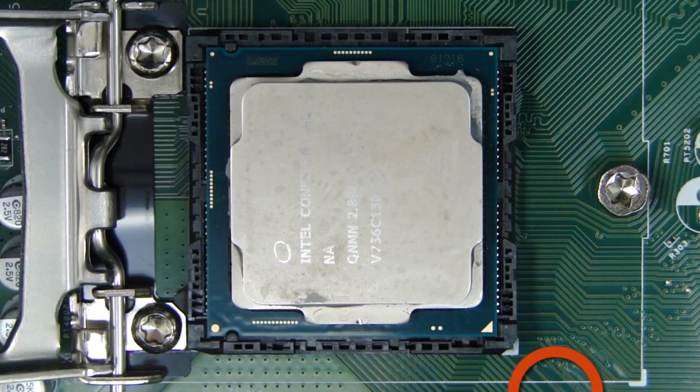Important: before removing the processor, take special note of the gold triangle on one corner and the notches on 2 sides of the processor. The processor must be installed in the same position in which it was removed, or it may be destroyed. Using an Intel CPU removal replacement tool, remove the processor. Important: use of an Intel CPU removal replacement tool is recommended for all regions and required in some regions.